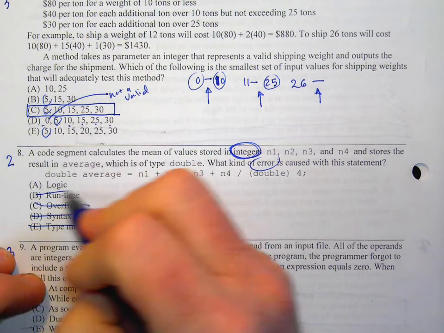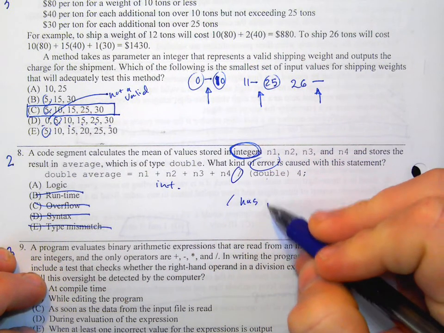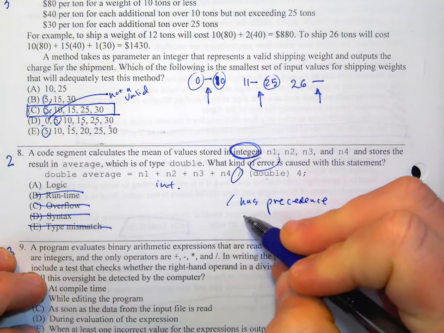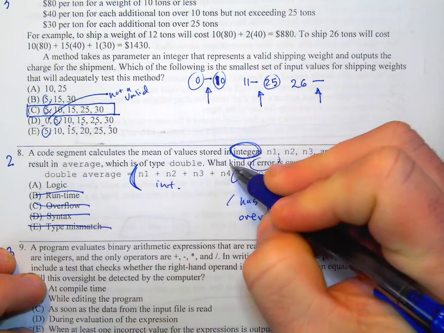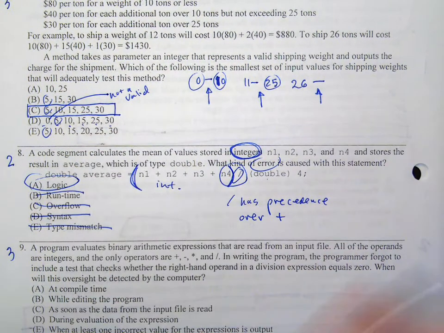I don't think so. The logic is that division has precedence over addition. So we actually need parentheses. Otherwise, this will get done first. The n4 divided by 4 will get done, and then we'll add that to n3, n2, and n1. So that's a logic error. Nothing bad happens. It gives you an answer, it just gives you the wrong answer. Okay. So you've got to understand precedence is like order of operations. That's a fancy term for order of operations.